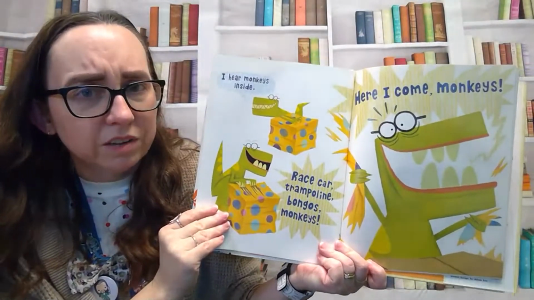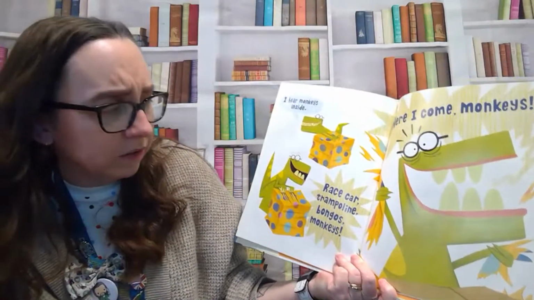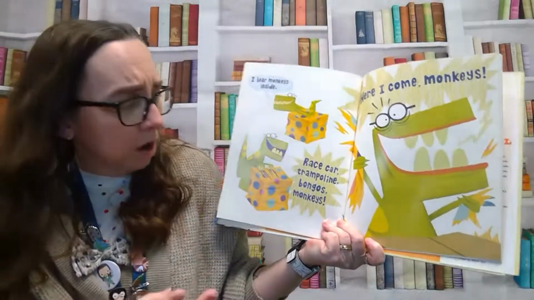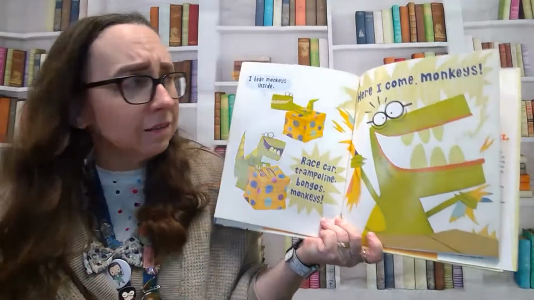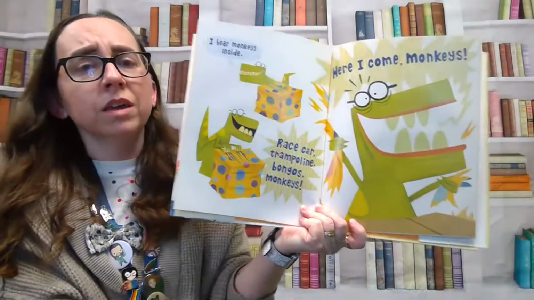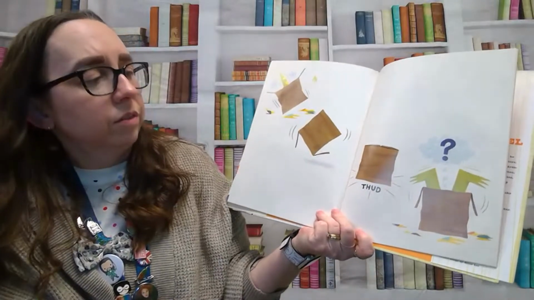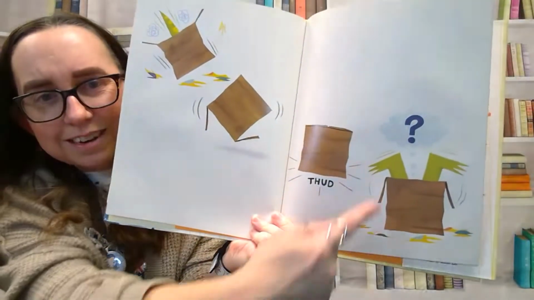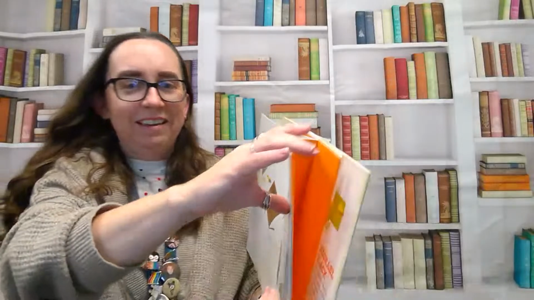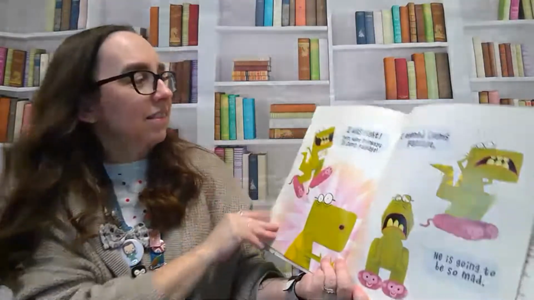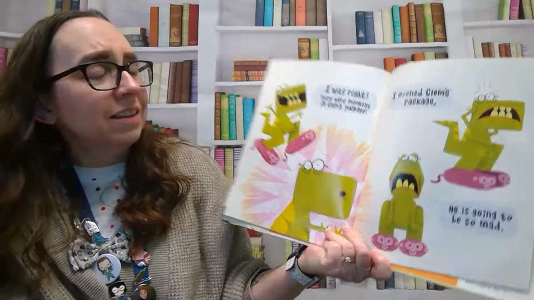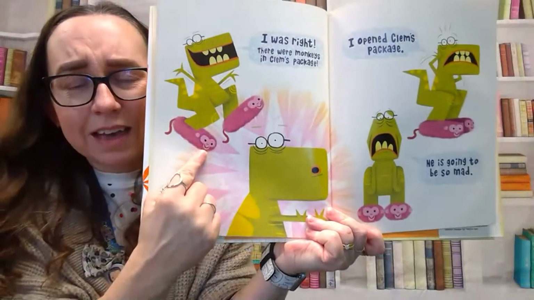I hear monkeys inside. Race car, trampoline, bongos, monkeys? Here I come, monkeys. Thud, thud, thud. What is he doing? Oh my goodness. I was right. There were monkeys in Clem's package.